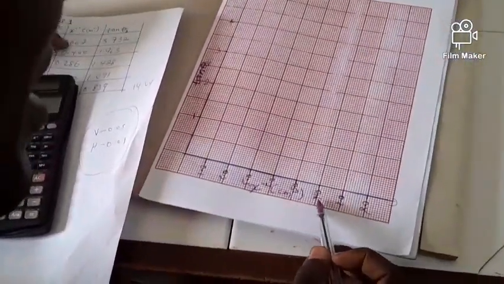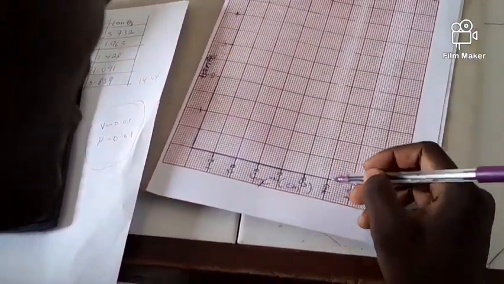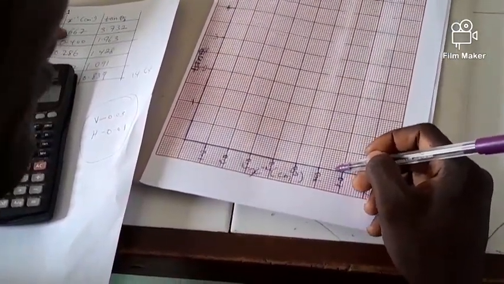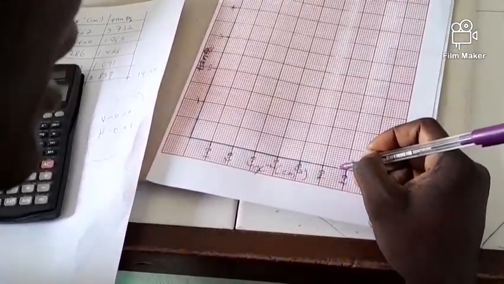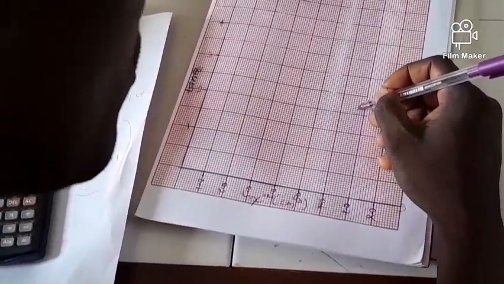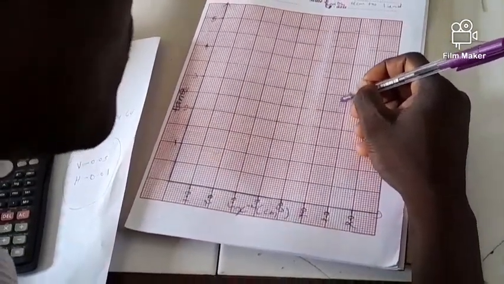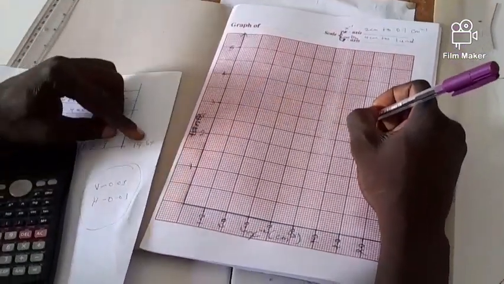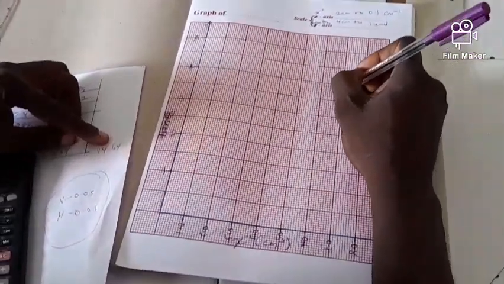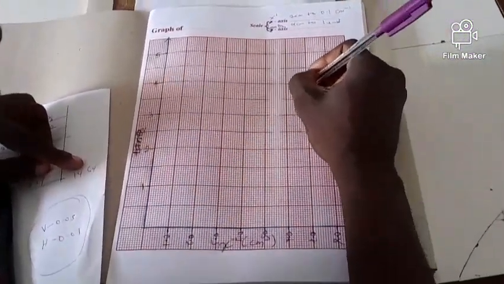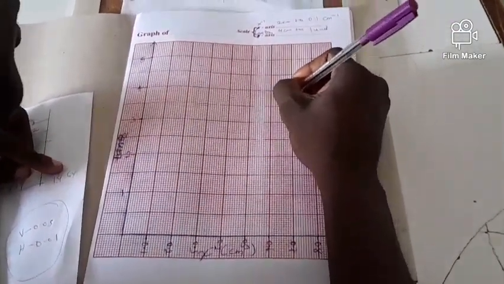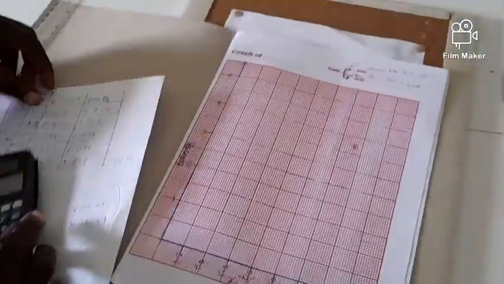So I'm moving 6.7 places from 0.6. This is 1, 2, 3, 4, 5, 6. So I think I can just put that in the middle and move it upward till I get to 3. When I get to 3, I am moving 14.6 places over. So this is 10, 1, 2, 3, 4. That's 14.6 in the middle. Put a dot here and circle it. Then we'll go to the next one.